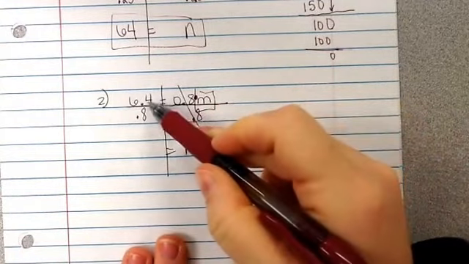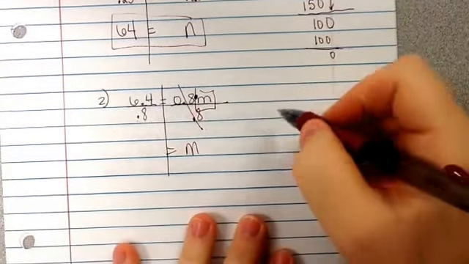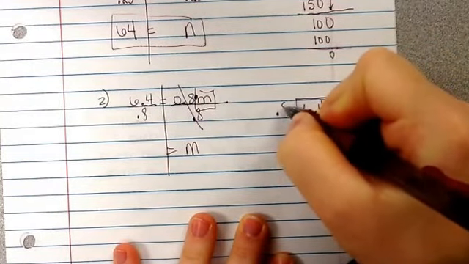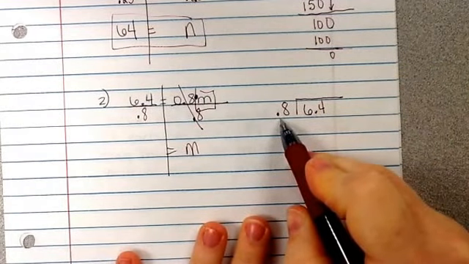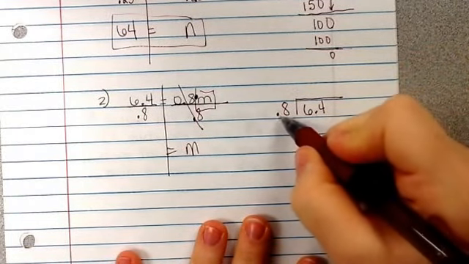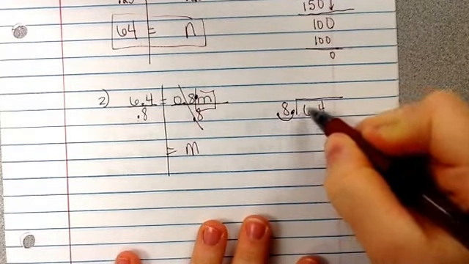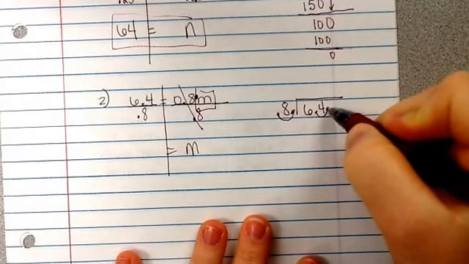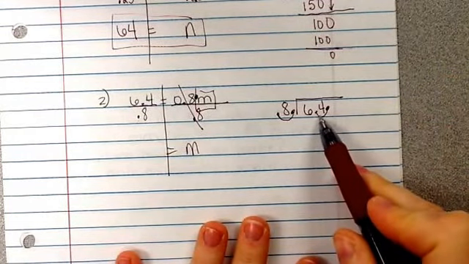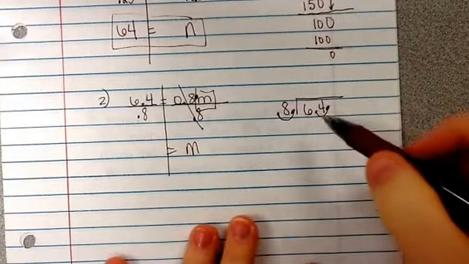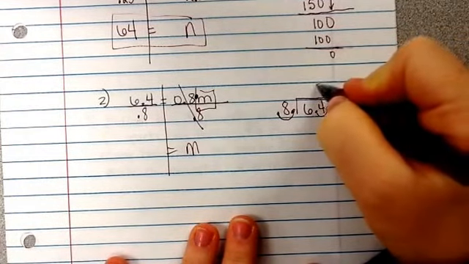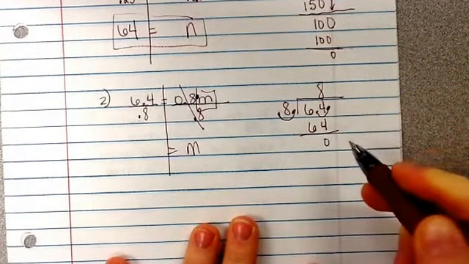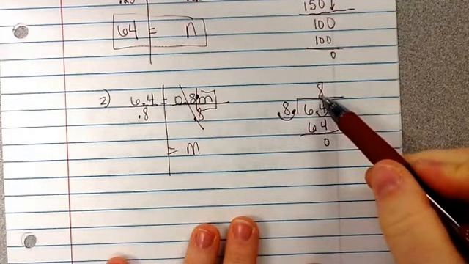So now I have to flip this division problem to the right. 6.4 divided by 0.8. What's wrong with this 0.8? There's a decimal, so what do I have to do? Move it once. If I move this decimal once, what must we do also? This decimal once. So this is now 64 divided by 8. 8 goes into 64 8 times, none left over. M equals 8.